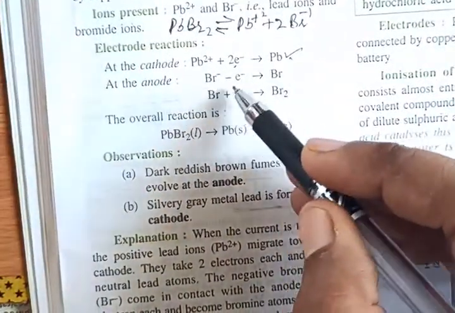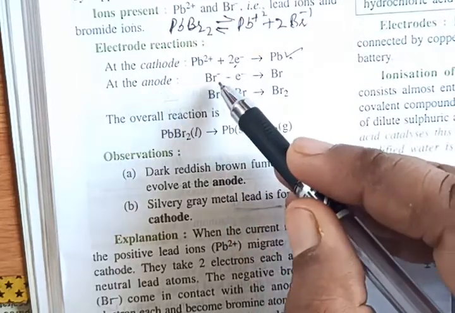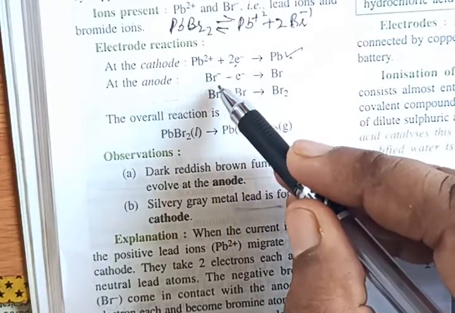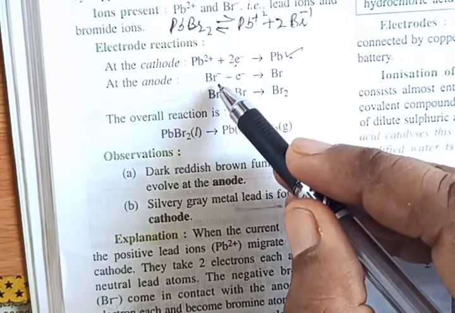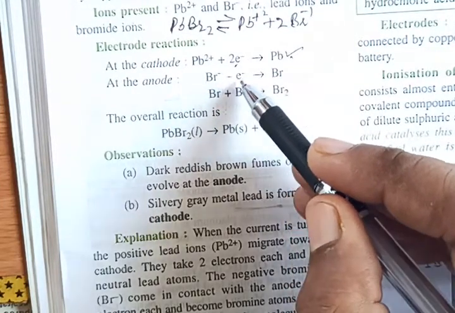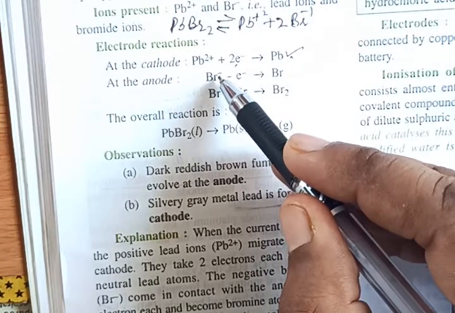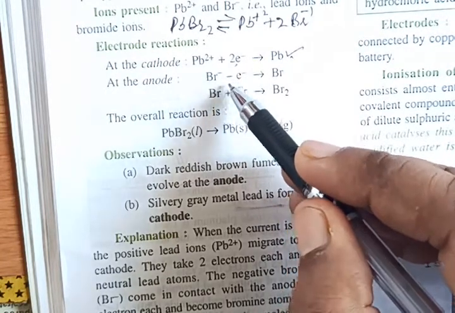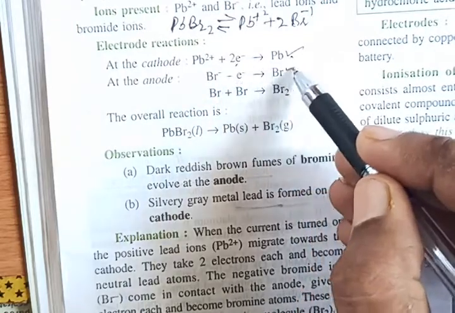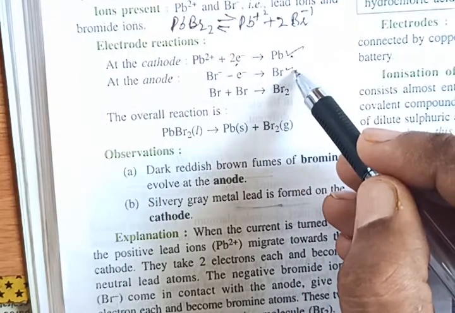And the bromide ion migrates towards the positive electrode, that is anode, and because it has charge -1, that means 1 extra electron, so it will lose 1 electron. A negative ion loses electrons, as many as the charge on it. The negative charge is 1, so it loses 1 electron to form Br. Because bromine is a non-metal, it cannot exist in atomic form.